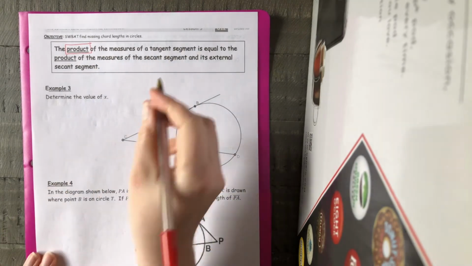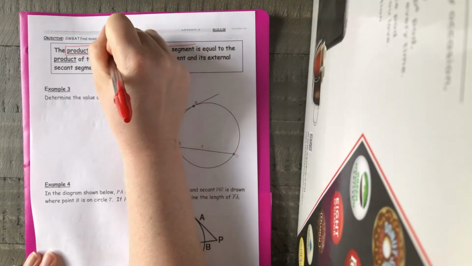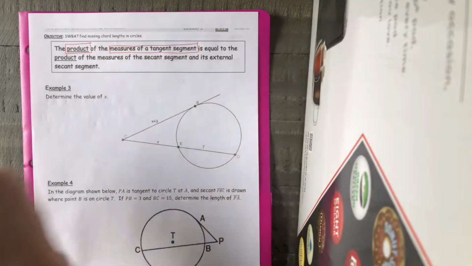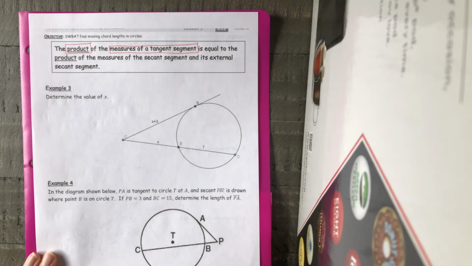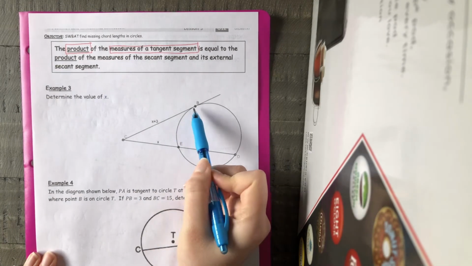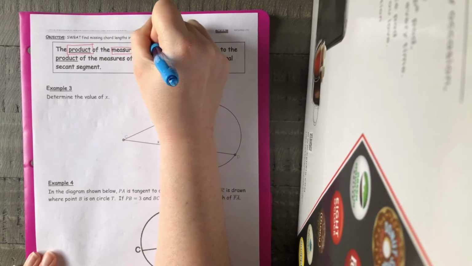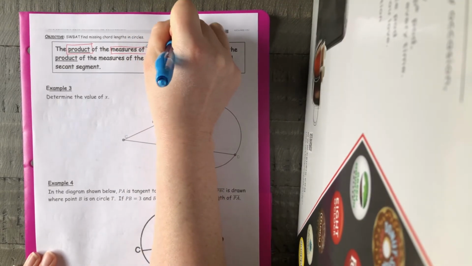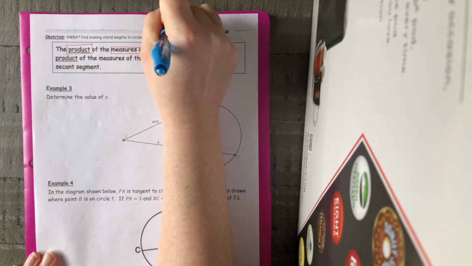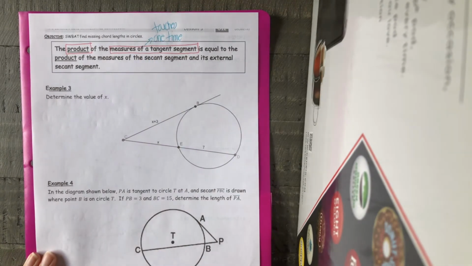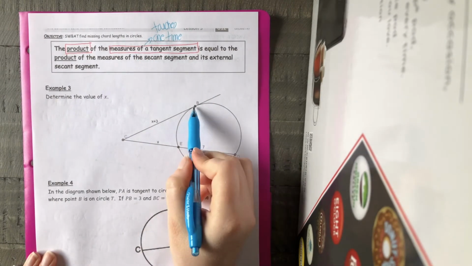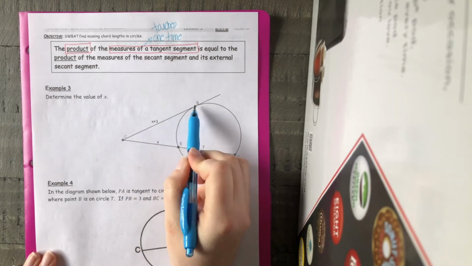Well, the only segment here that's tangent is BC. Because a tangent segment hits the circle one time, and it's only touching it at CB here, that one time.